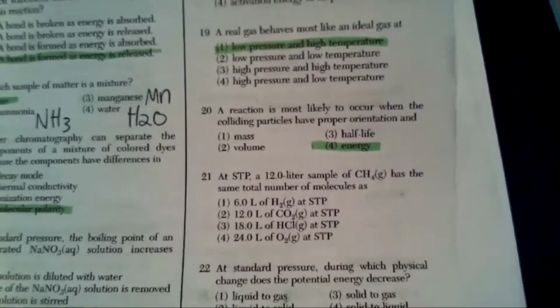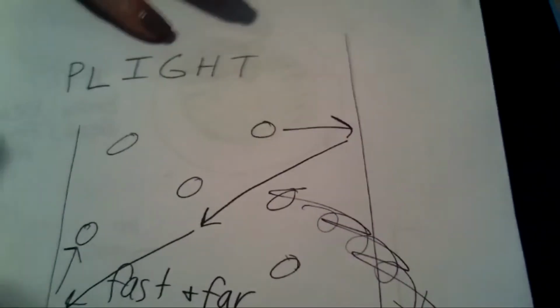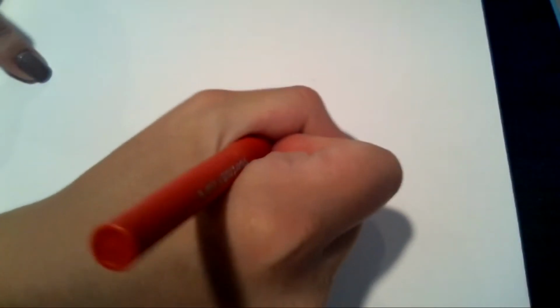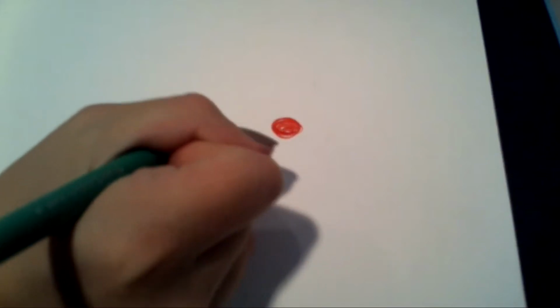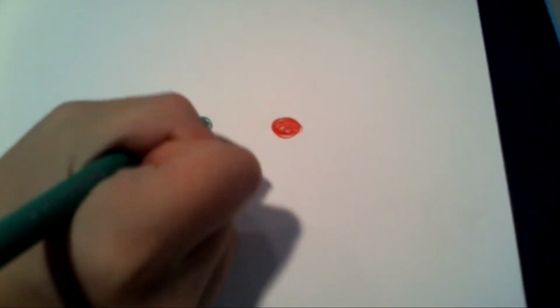When molecules, let's say we are trying to get this red atom to stick to this green atom, and this is a diatomic, let's say, and we want these two to smack into each other.